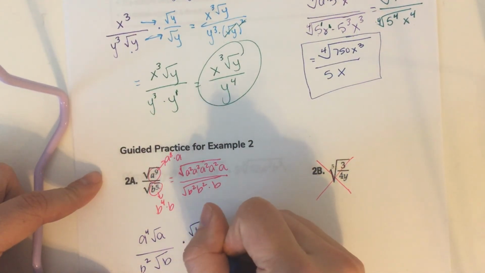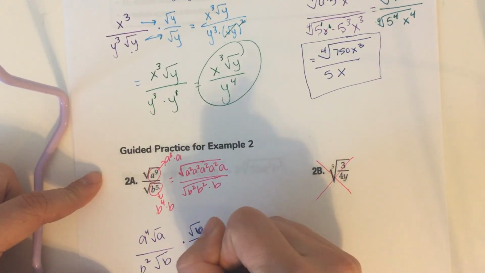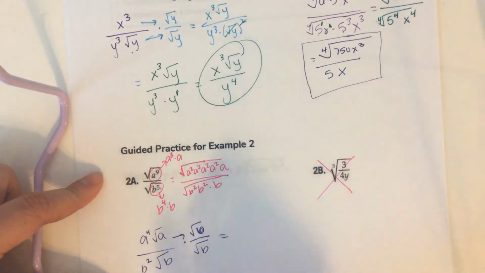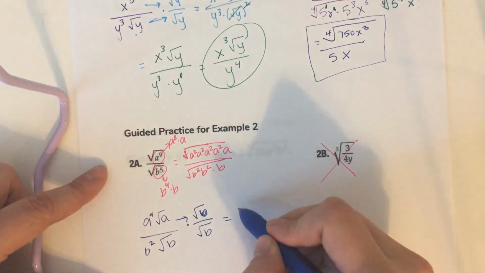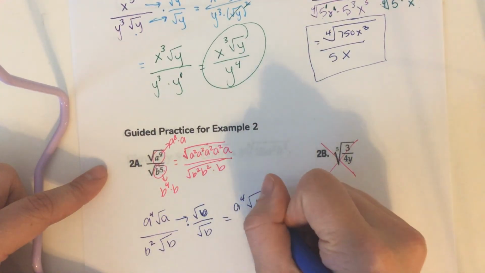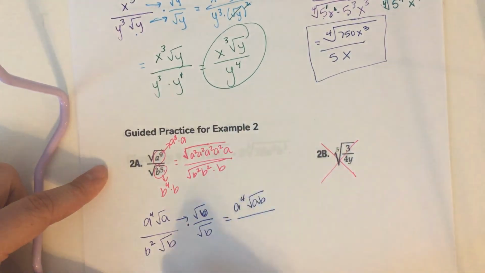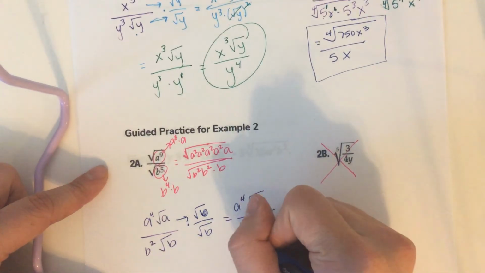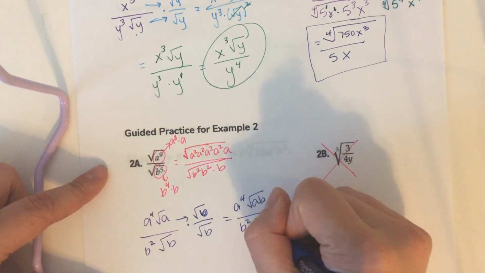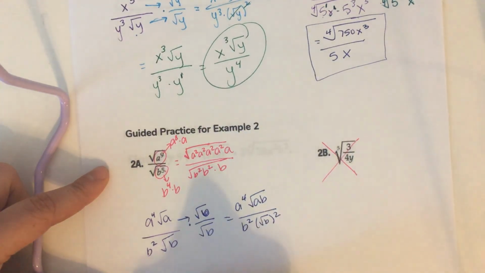In this case, I just want to multiply both by the square root of b, top and bottom. Multiplying across the top, I get a to the 4th, and since they're both square roots, I can do the square root of a times b, multiply them together. And down here, I got b squared, and then the square root of b times the square root of b is like the square root of b squared.